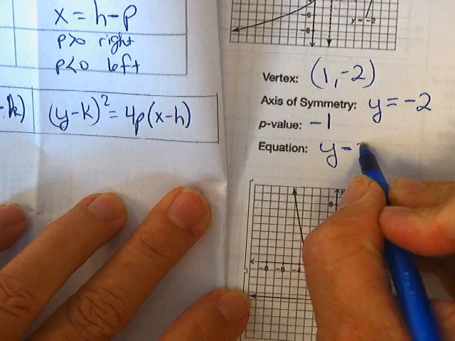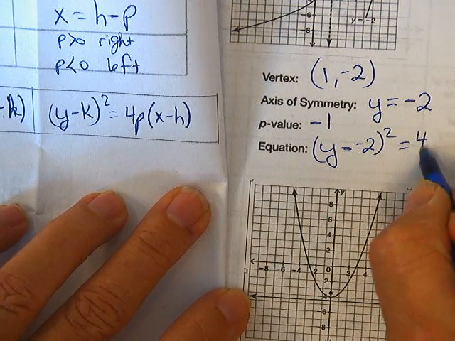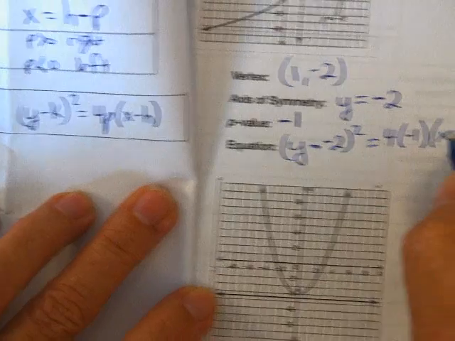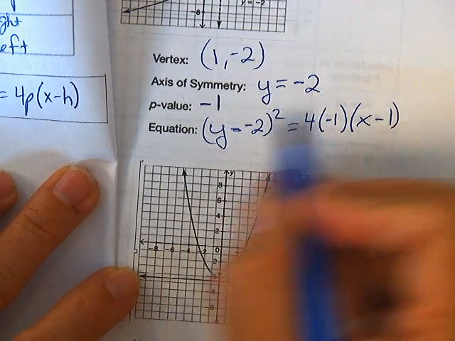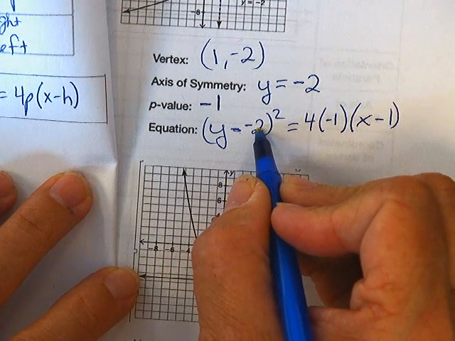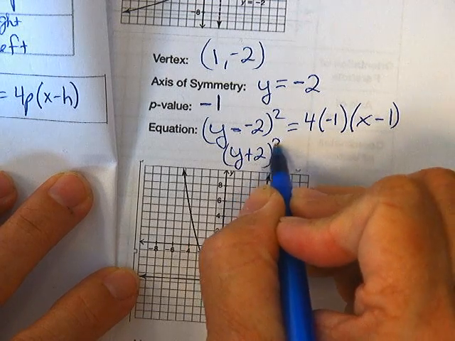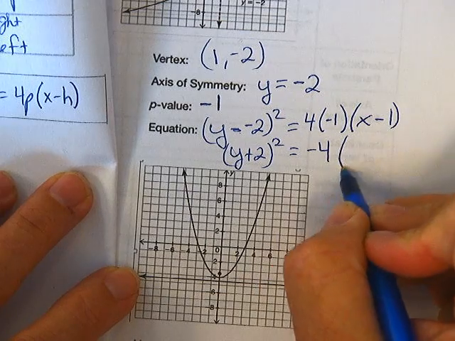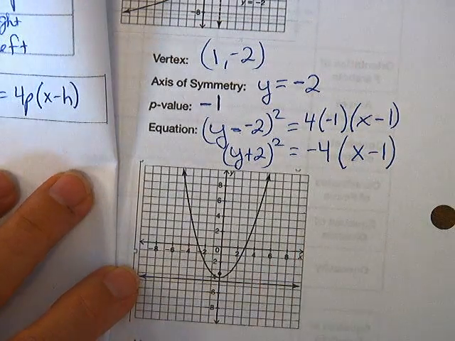K is negative 2, so y minus a negative 2 squared equals 4 times p, which is negative 1, multiplied by x minus the h value, which is 1. And again, let's rewrite this the way normal people would. So y minus a negative is the same as y plus 2 squared equals 4 times negative 1 is negative 4 times x minus 1. That is the equation for this parabola.